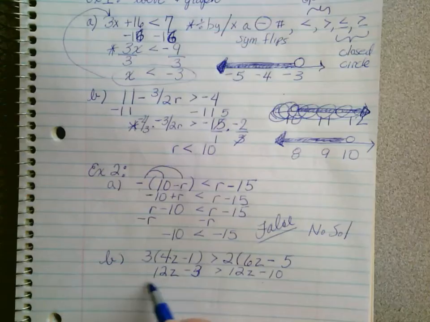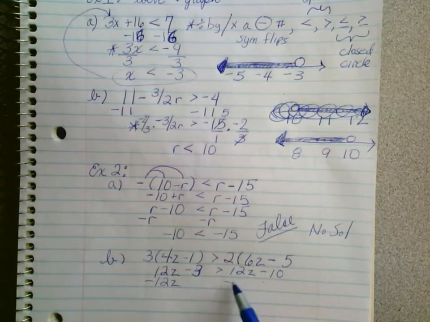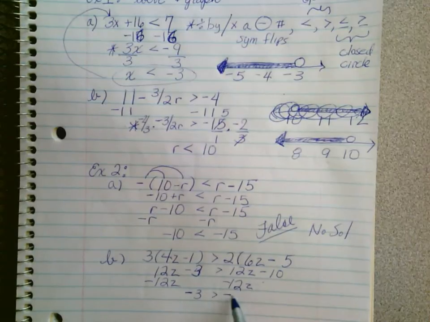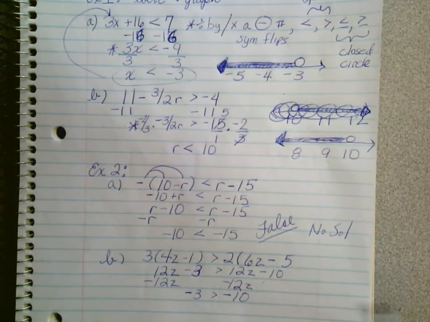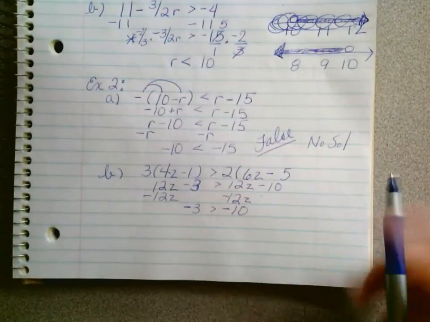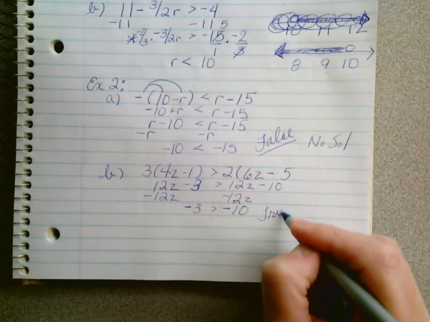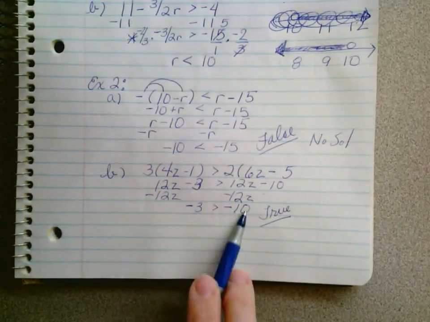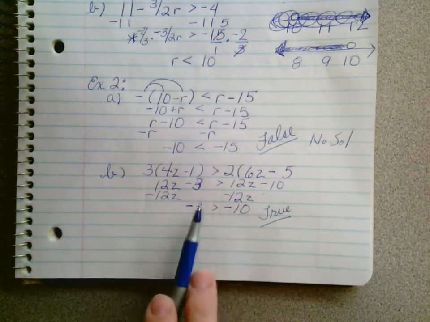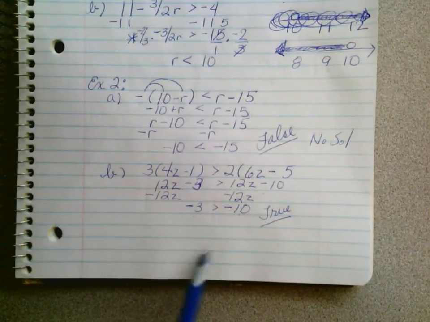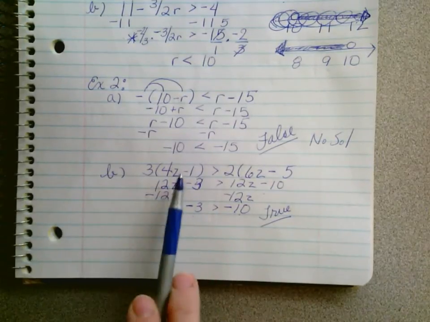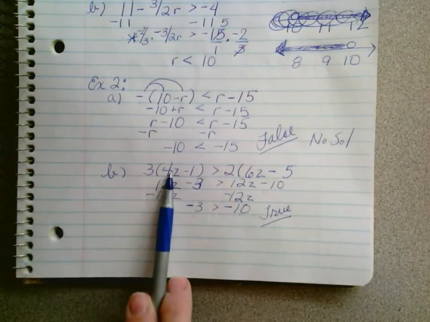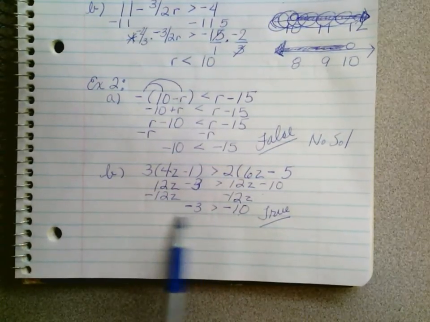Try and collect your z's and you're going to find that they cancel each other out. -3 is greater than -10. Is that true or false? -3 is greater than -10. So if you get a true inequality and your variables have disappeared, then it doesn't matter what you plug in for these variables, because all real numbers inserted here will continue to make that a true statement.